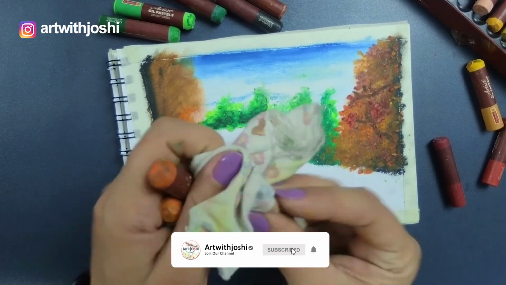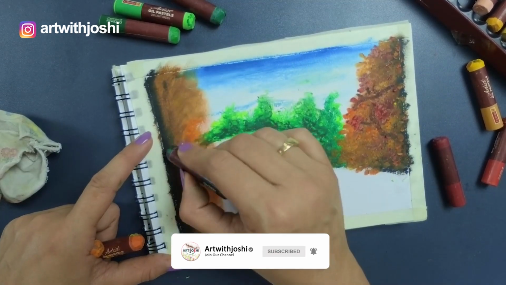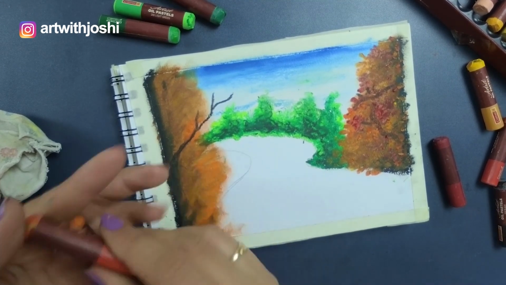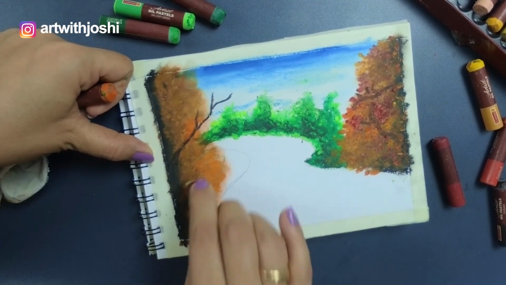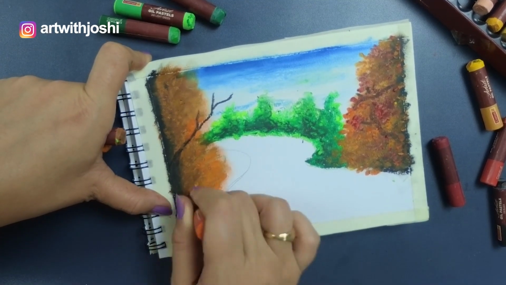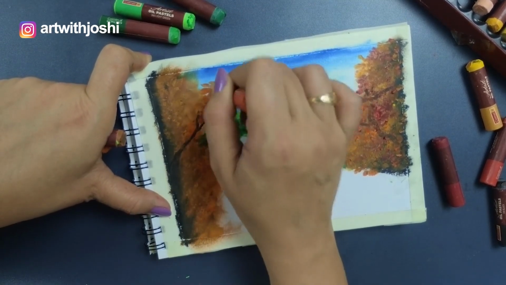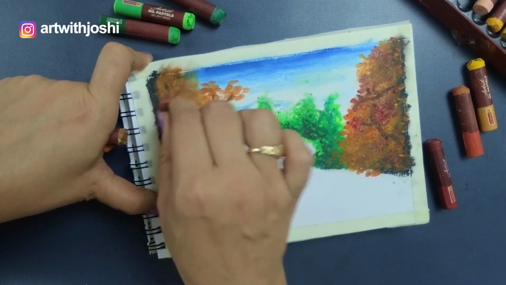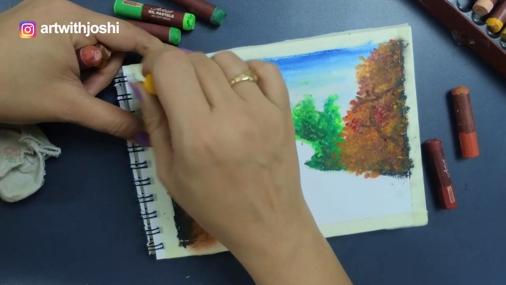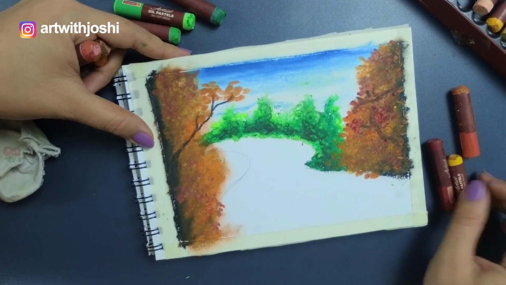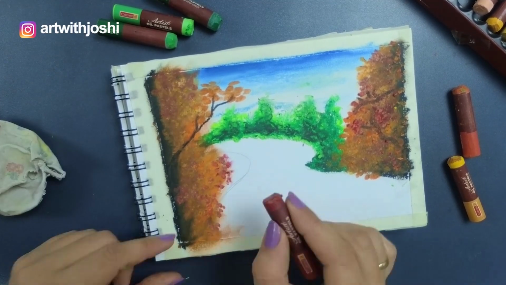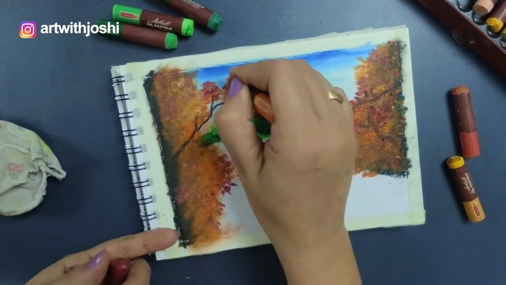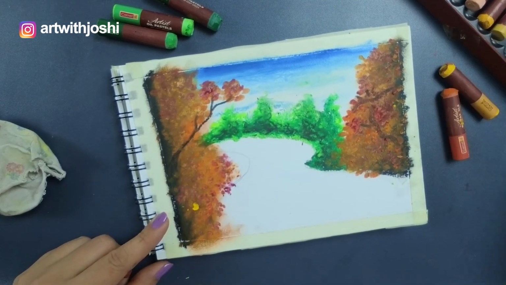You can always wipe your hand on a cloth. What I'm doing is I'm again making a tree trunk over here, and then we'll make them random. Now we will add some shades of brown, some dots of brown along with orange and red and yellow.